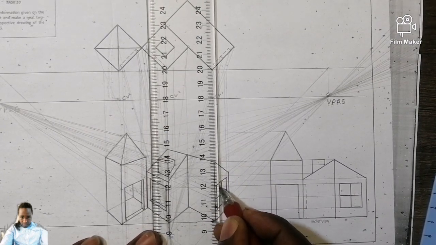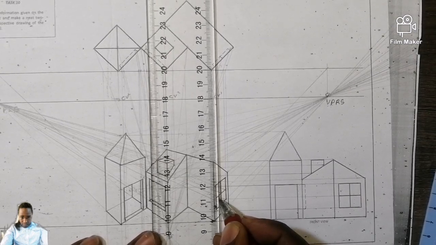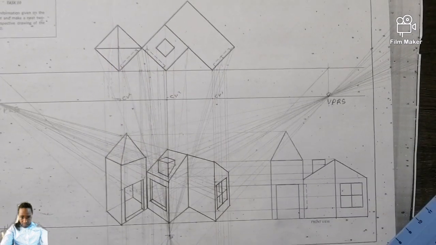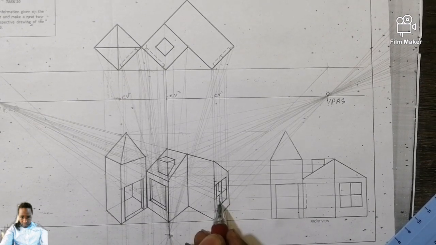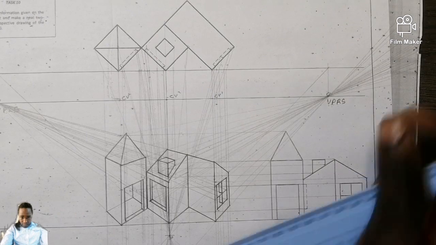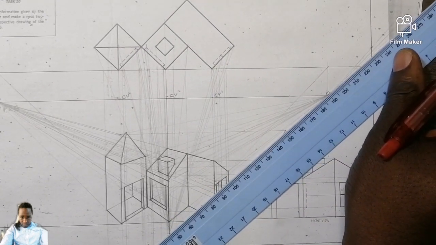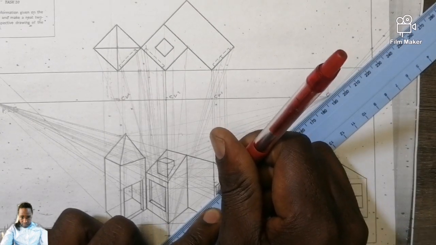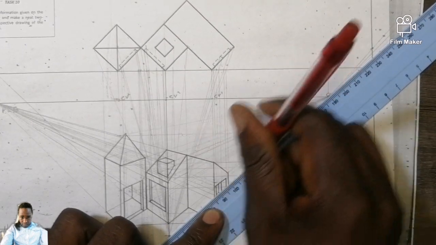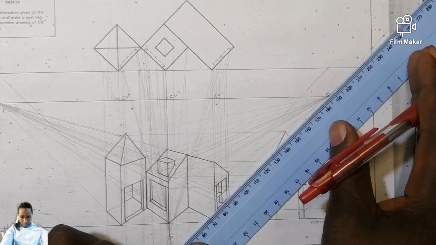So from here till here dark, from here till here dark, and from here till there dark. And you take this to the vanishing point of your right hand side, so that you're having a small dark line there, and even down here.